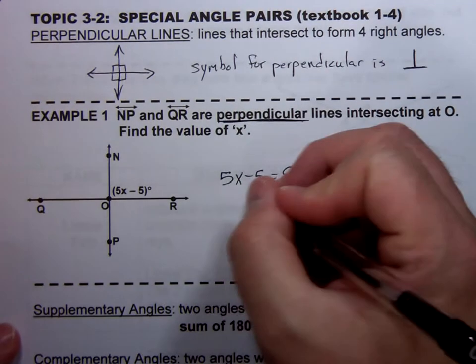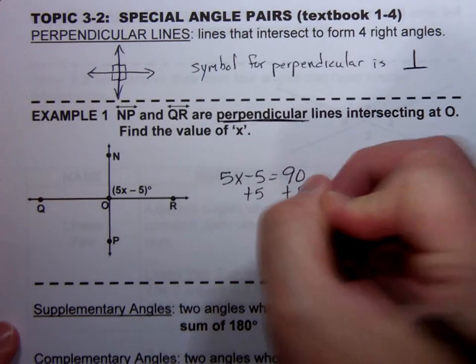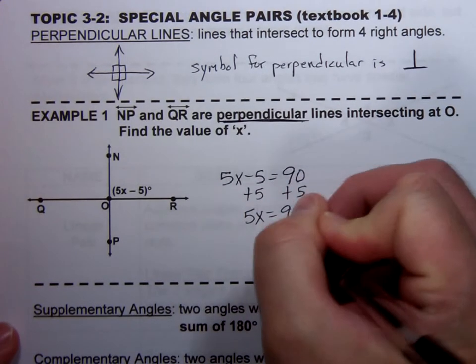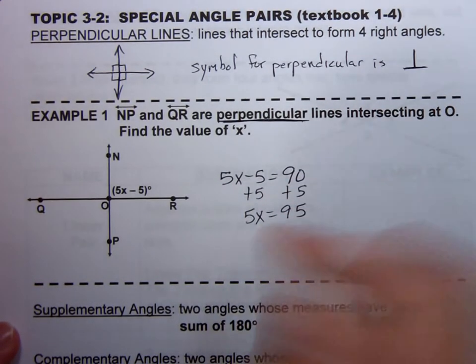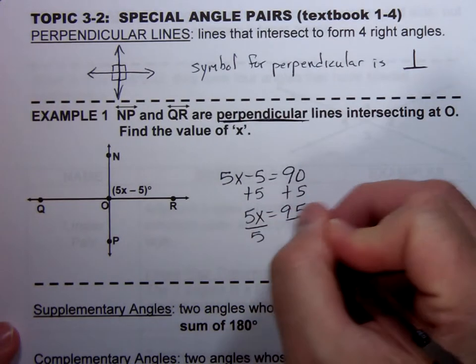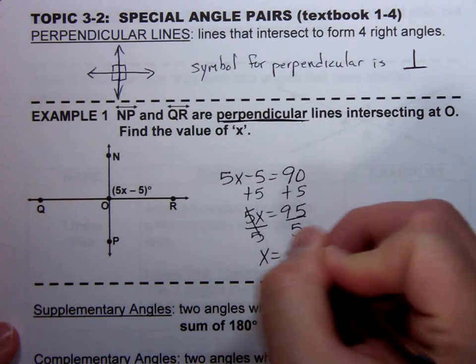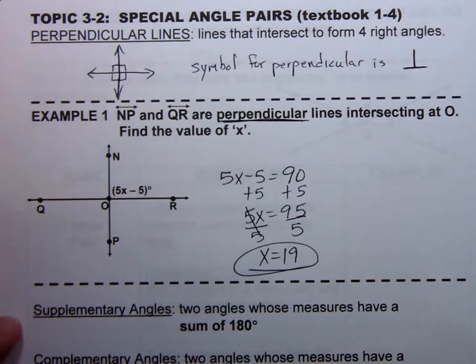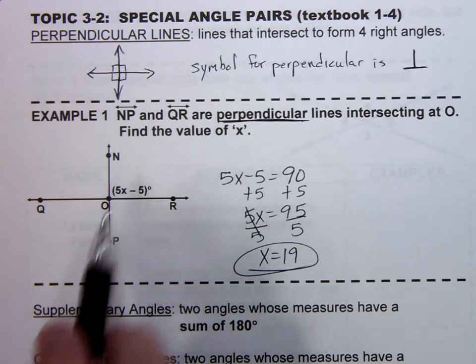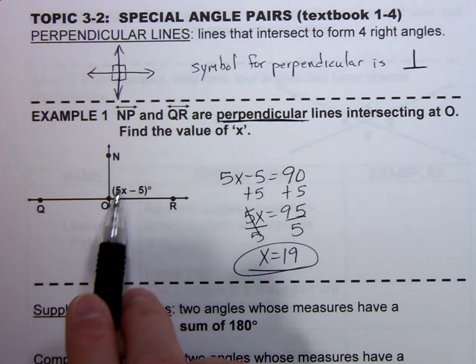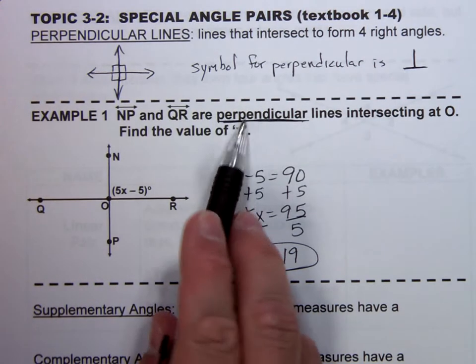So then I can solve for x. I add the 5. And then I divide off this 5. And find out x has to be 19. X has to be 19 because that's the only way this angle will come out to be a right angle. And it has to be a right angle because the lines are perpendicular.